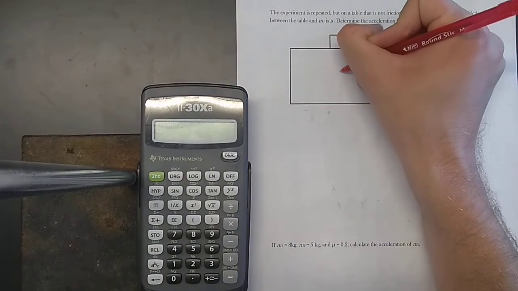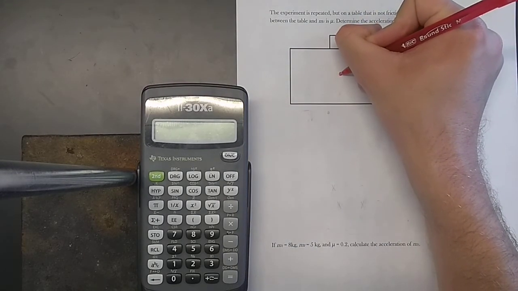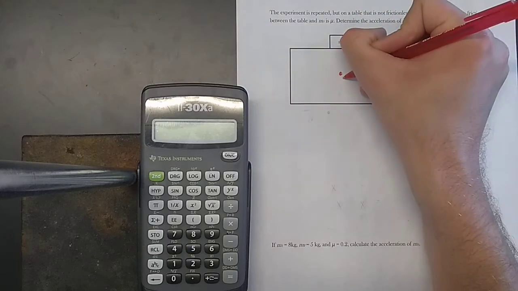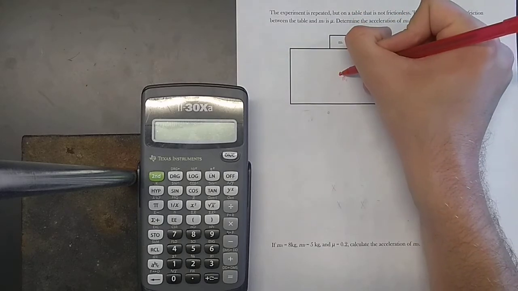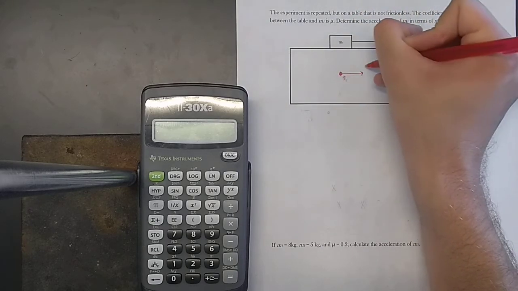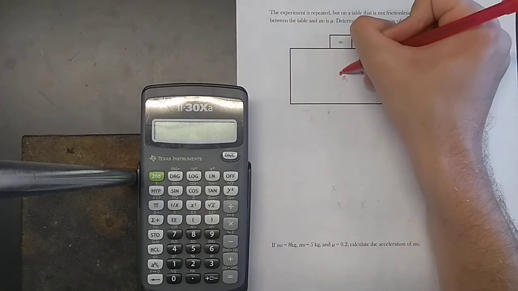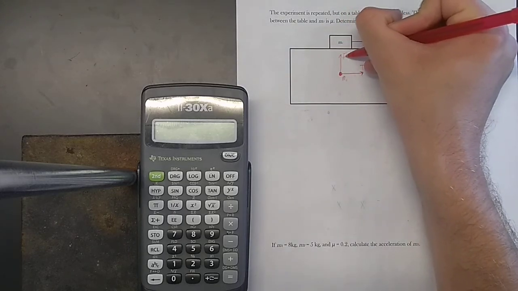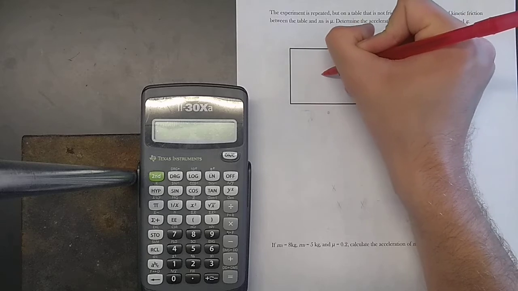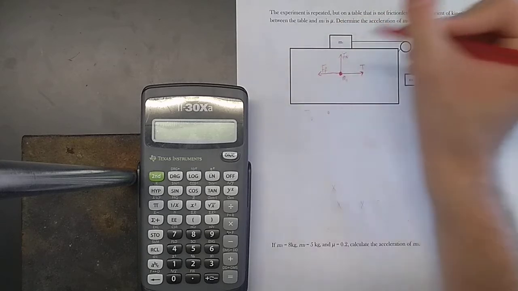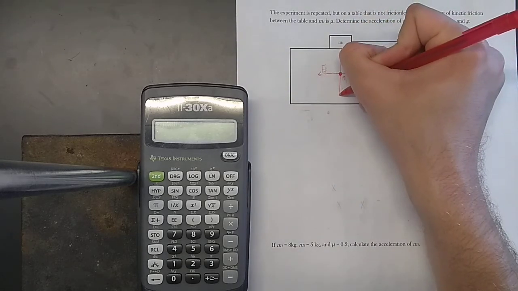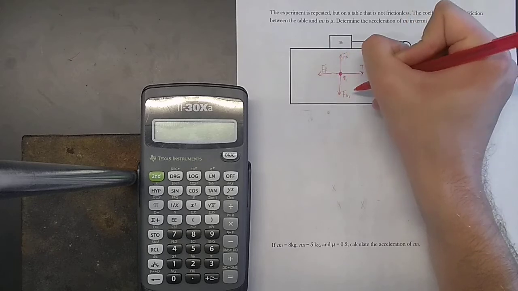We have to make our free body diagrams first. Remember, since there's two objects, there's going to be two of them. So we're going to have M1. That's going to experience a force of tension in that direction. It's going to experience a normal force in this direction. It's going to experience a force of friction in this direction. And it's going to experience a force of gravity in this direction, Fg1.